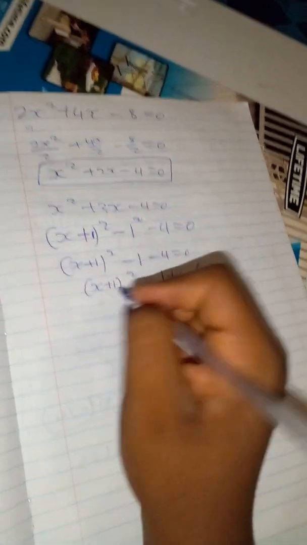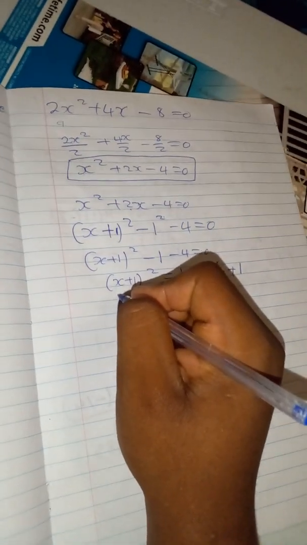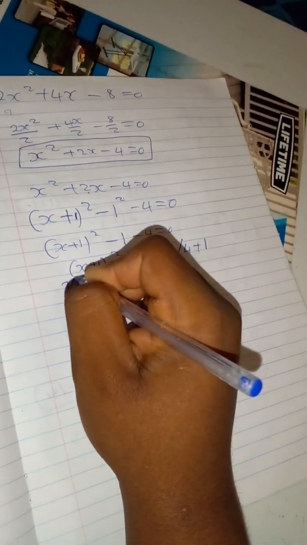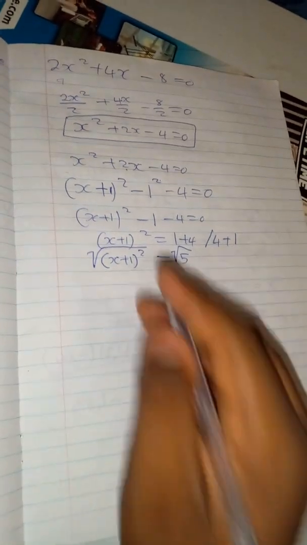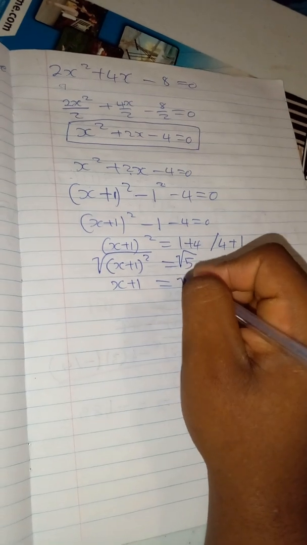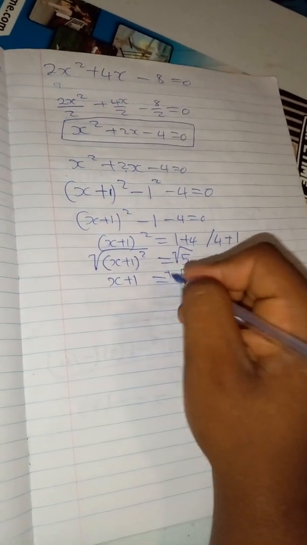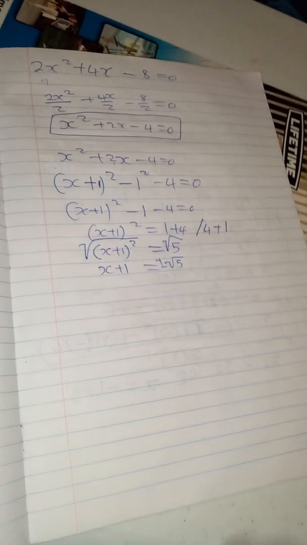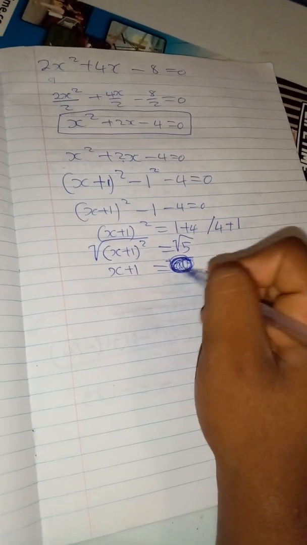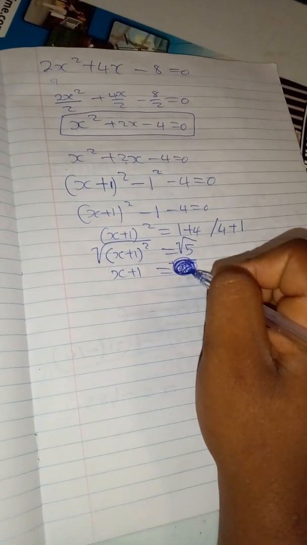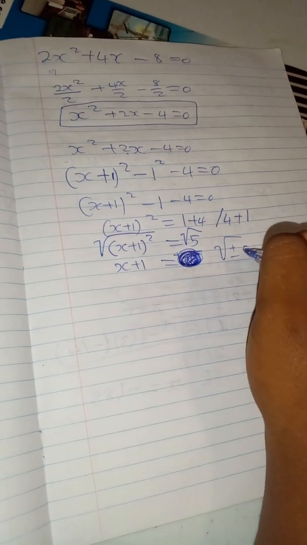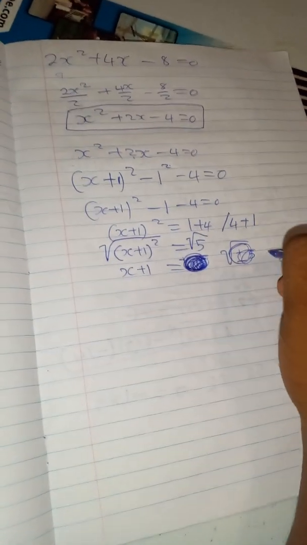Then we want the square root. We want to get rid of this (x plus 1) squared, so we take the square root, so that x plus 1 is equal to the square root of 5, plus or minus. But with a square root, you cannot say plus or minus 5, you will have to put it inside, so it will be plus or minus the square root of 5. Okay, let me just write it like this.